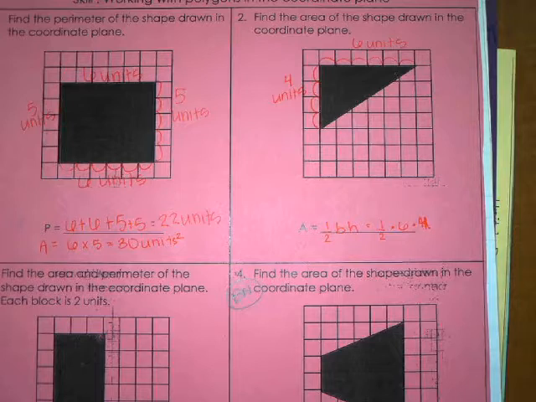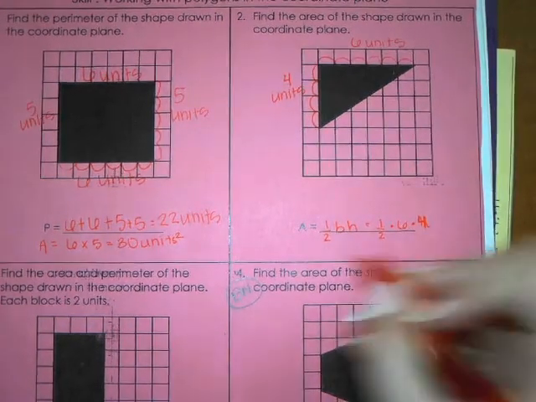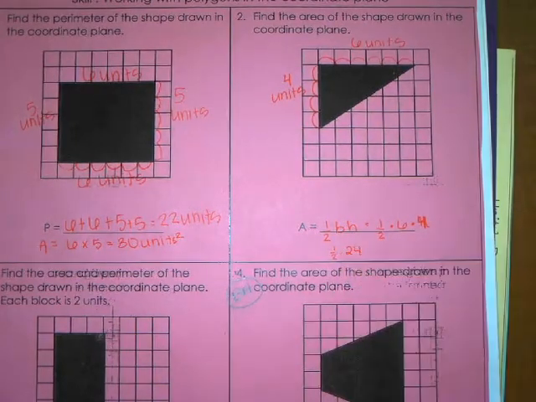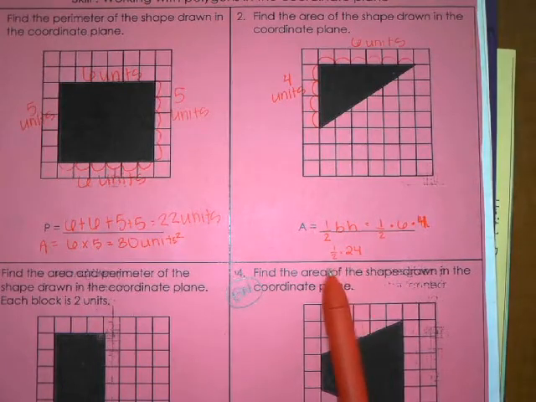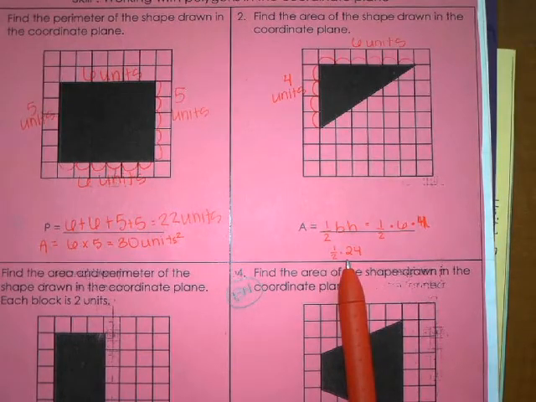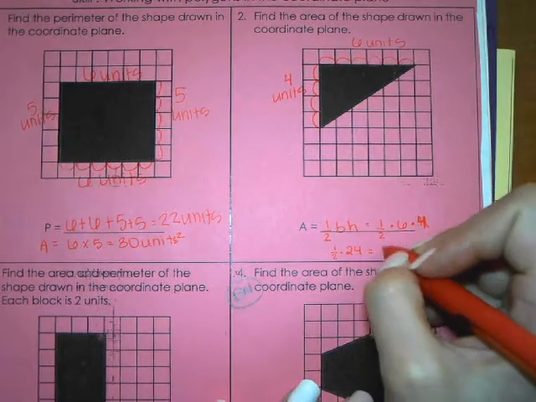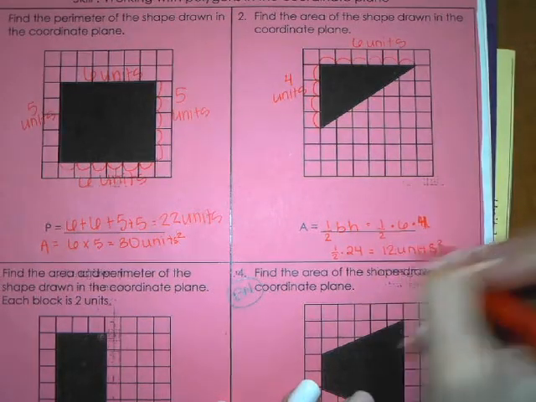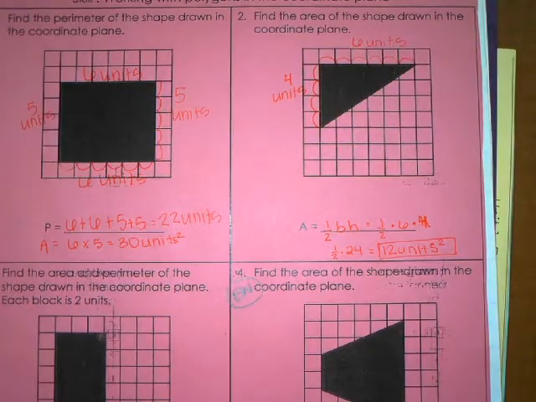Okay, so there's a couple of different ways you can do that. You can take your 6 times your 4, which will give you 24. And some people stop there. So remember, there's one more step with that 24. You have to take half of 24. So remember, half of 24 is not the same thing as multiplying by 2. I want whatever half of 24 is, and half of 24 is 12. So my answer is 12 units squared, or 12 squared units.